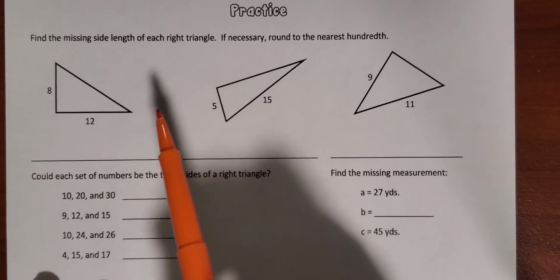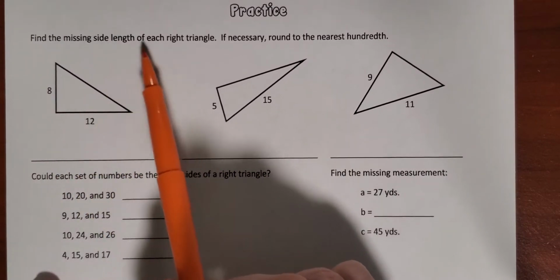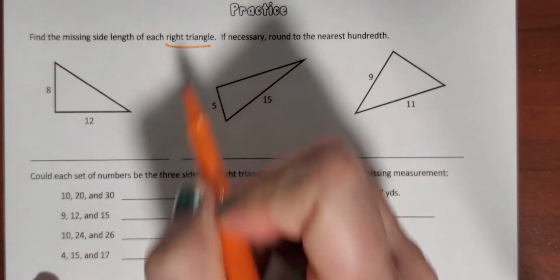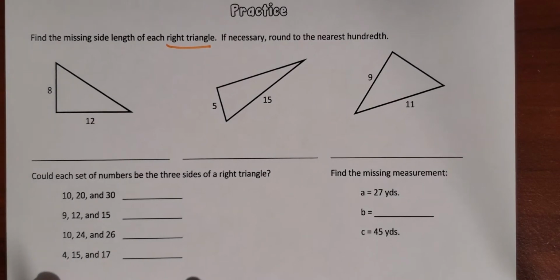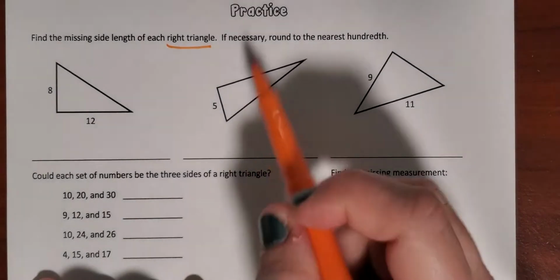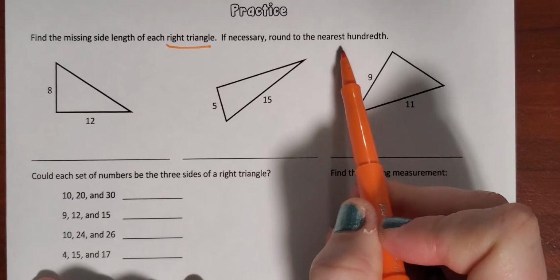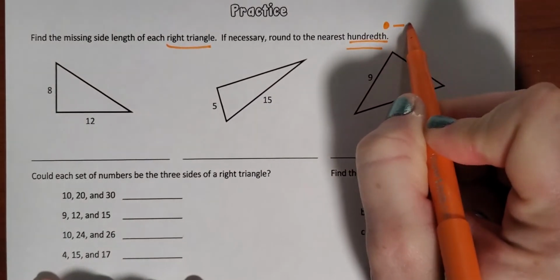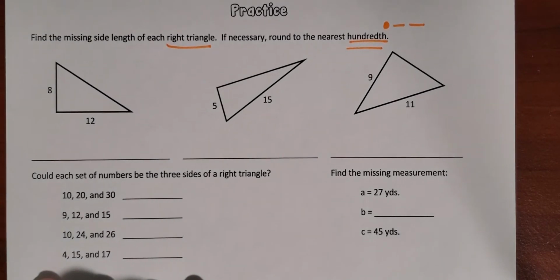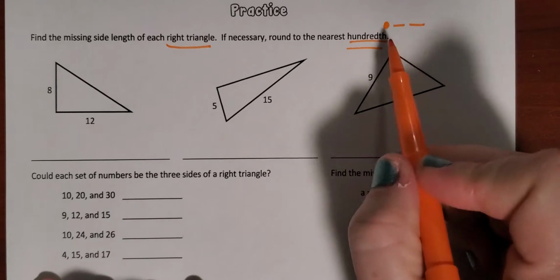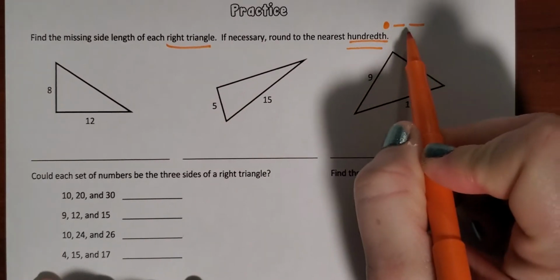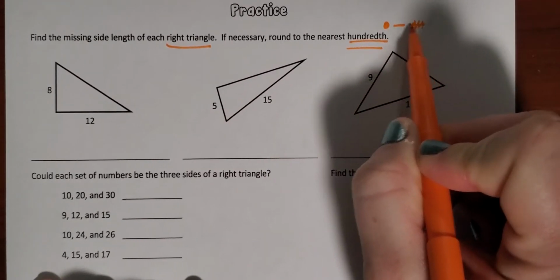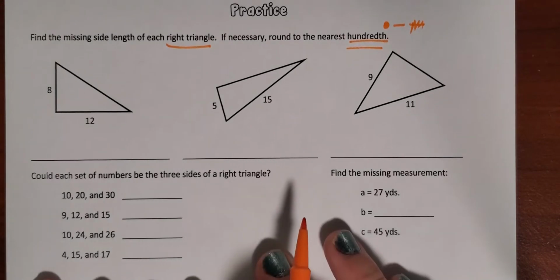So for the first three triangles, we're supposed to find the missing side length of each right triangle. We're told that it's a right triangle, so that means there's a 90-degree angle in the triangle. If necessary, round to the nearest hundredth. Hundredth means that we need 2 decimal places after the decimal, but we'll just practice doing 1 decimal place for right now.